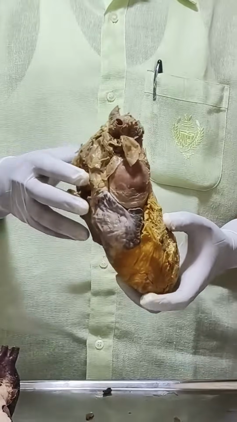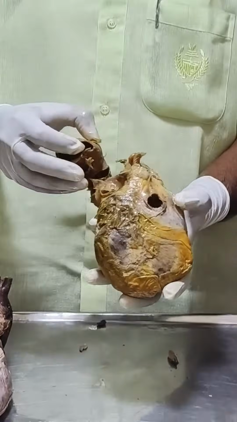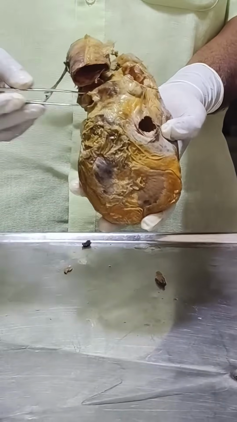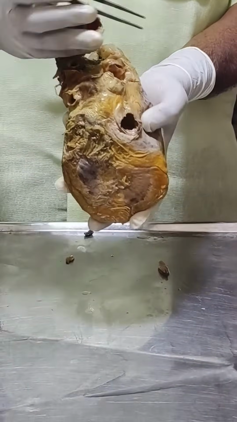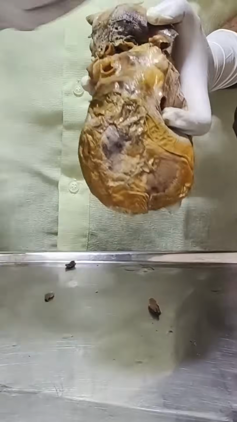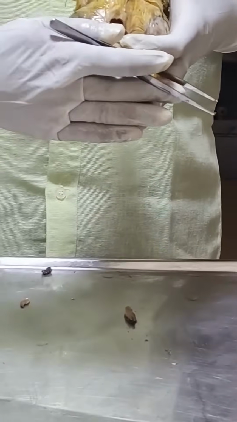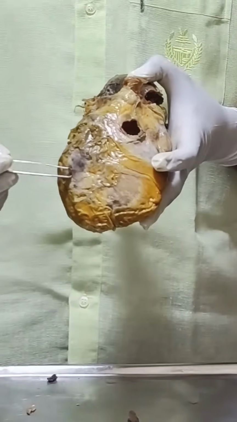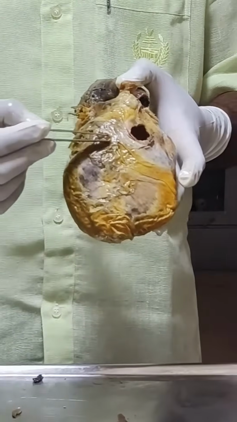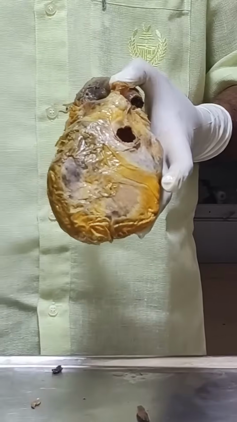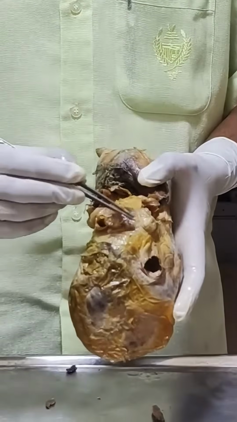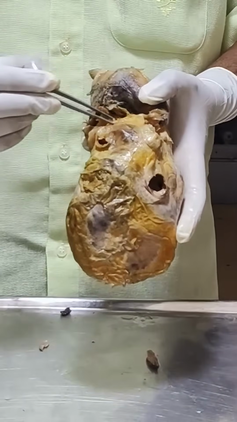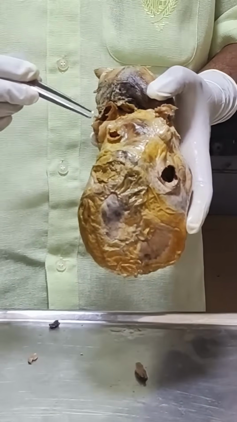The next external feature is the base. Going to the posterior aspect of the heart, this is the base of the heart. The base is not this one; this is the diaphragmatic surface. Inferiorly, in other organs we have the base, but in the heart the diaphragmatic surface is not called the base. The base is posterior, and it is formed by the left atrium.